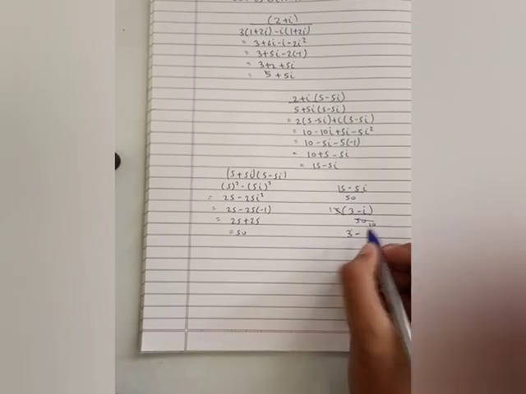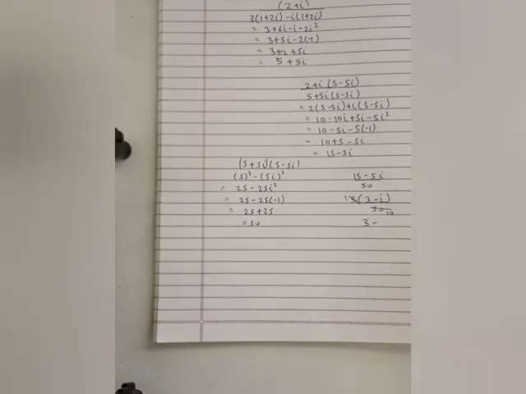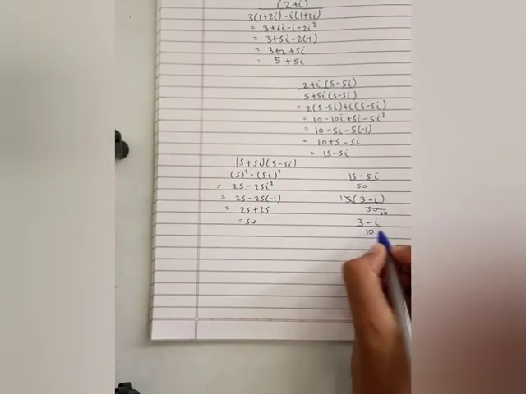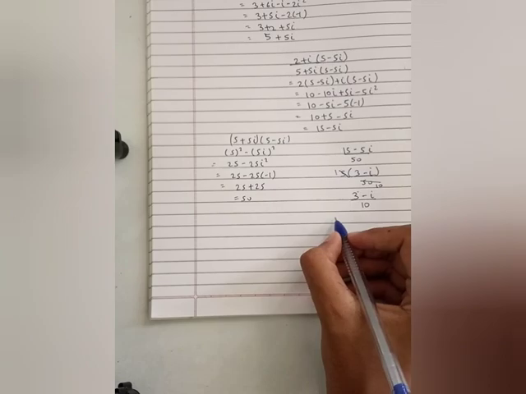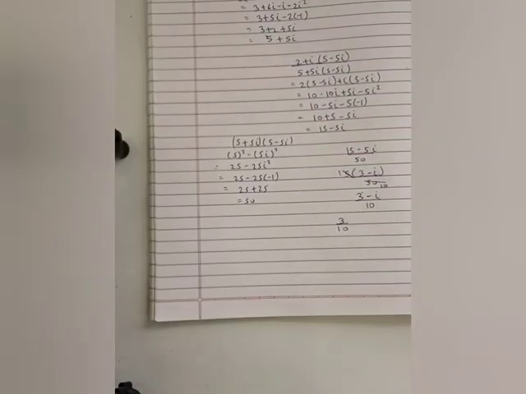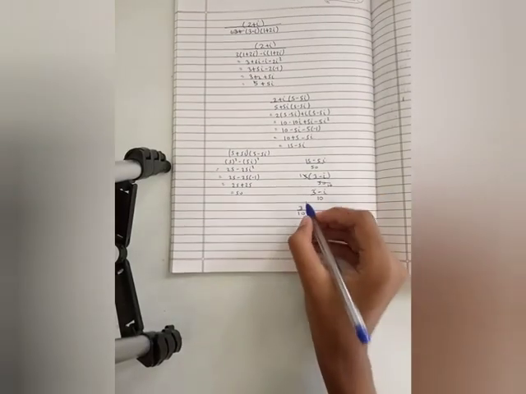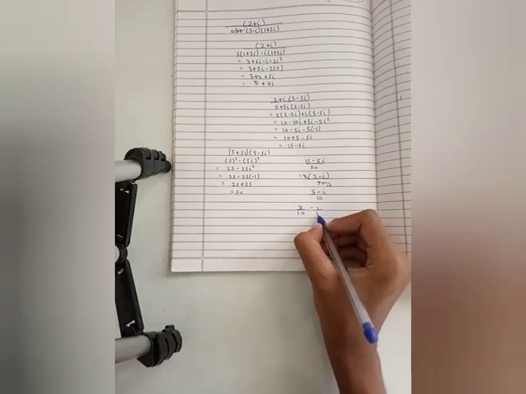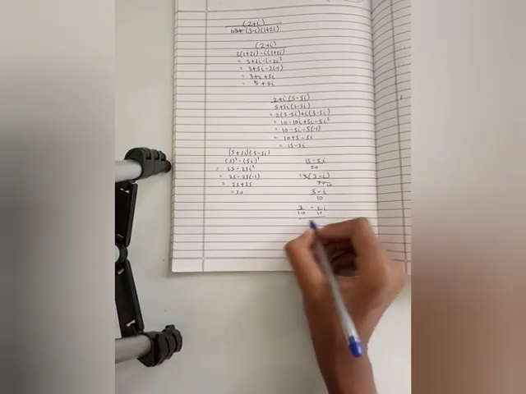So we can write it as 3 minus iota upon 10. In basic form we'll write it as 3 upon 10 minus 1 upon 10 iota. So this is our solution.